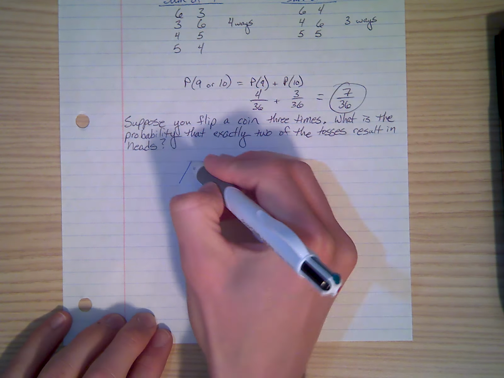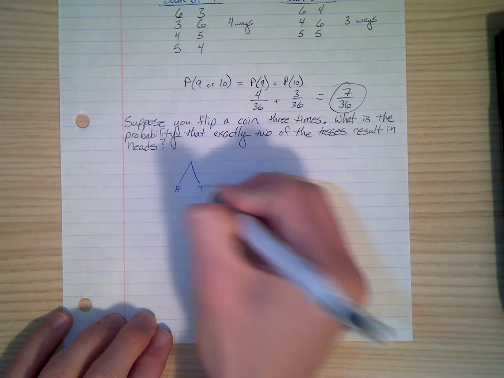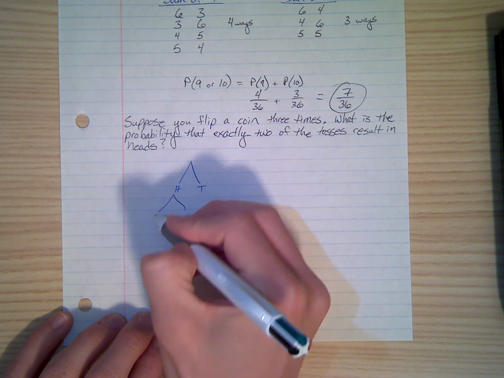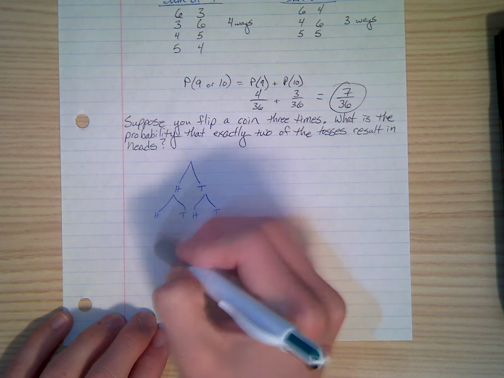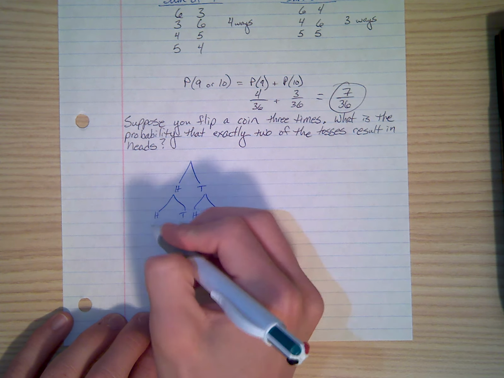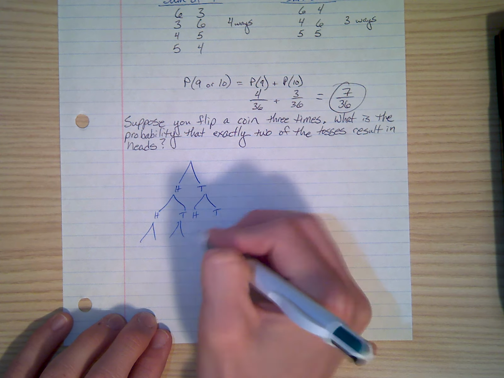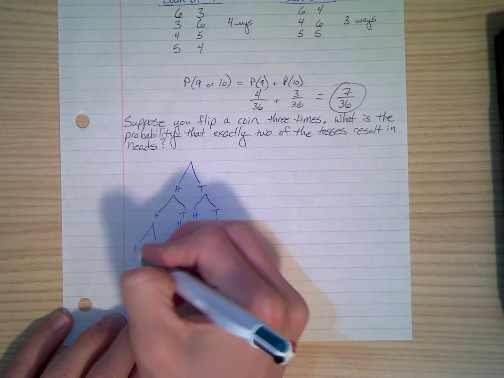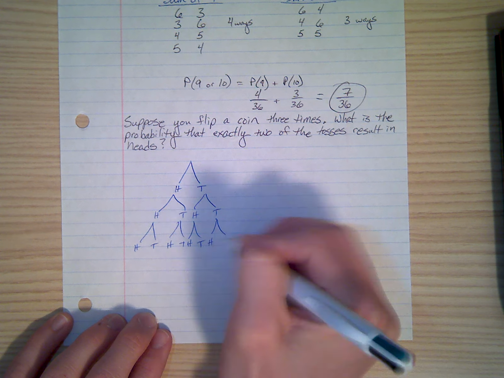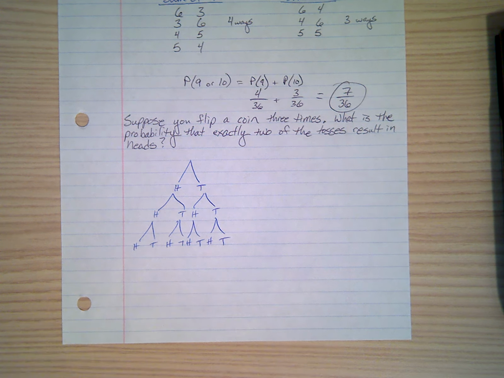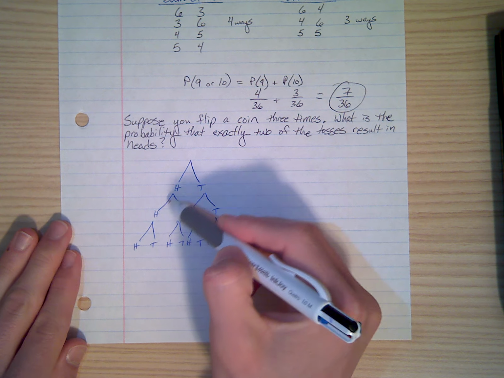If you make a tree diagram, on the first one you can either have heads or tails, and then you could have heads or tails, or heads and tails, depending on which event occurred. But you're tossing it 3 times. So again, you could have heads and tails as a result in any of these branches. Then just follow these branches down here.